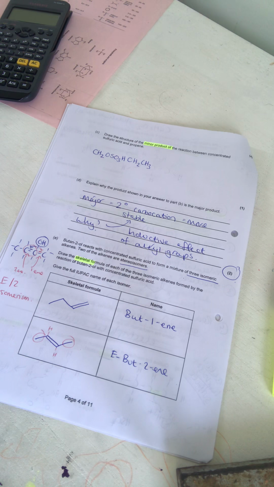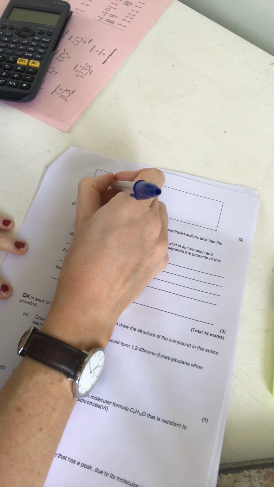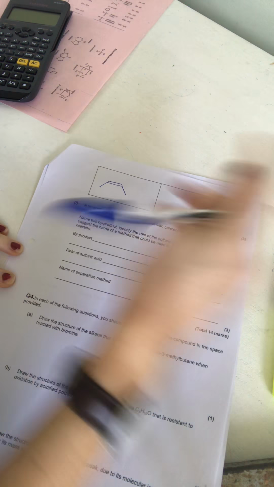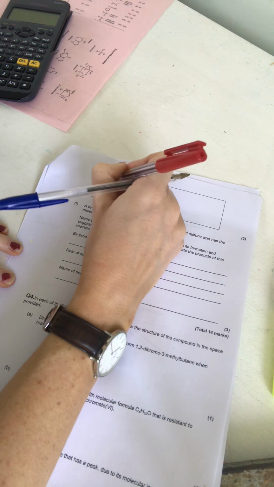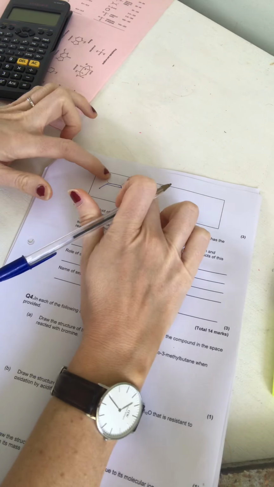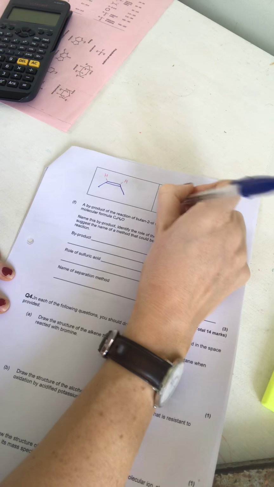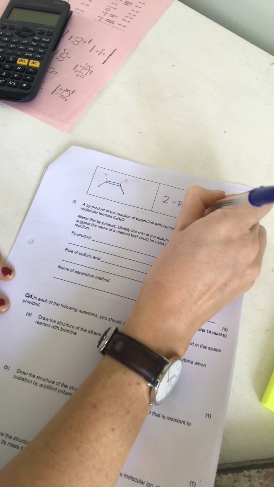And then finally we could have 1, 2, 3, 4, put in the double bond. Again, with skeletal, we're not showing the hydrogens, so don't put that in, but hydrogen's on the same side, priority groups on the same side, so that is Z-but-2-ene.